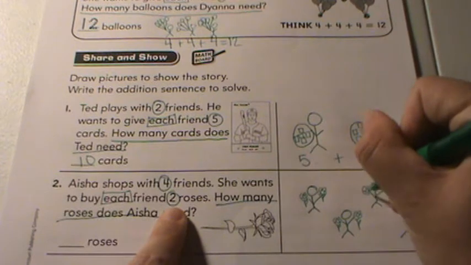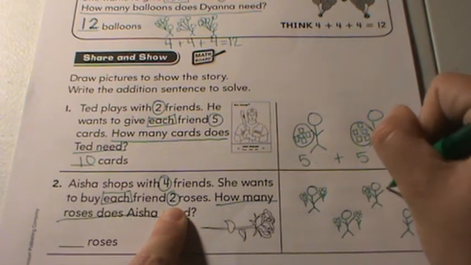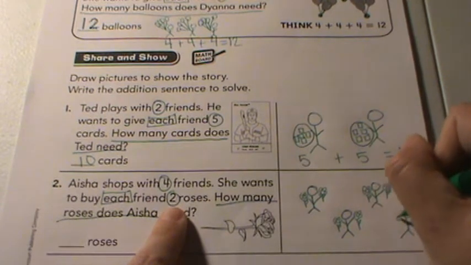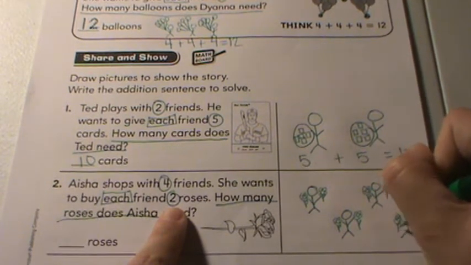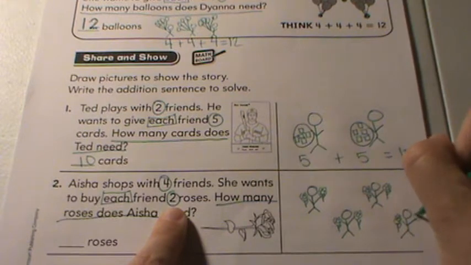This friend gets 2 roses. And your pictures don't have to be great, just enough to help your brain process: what am I solving? What am I trying to figure out here? And use that picture to help you solve.